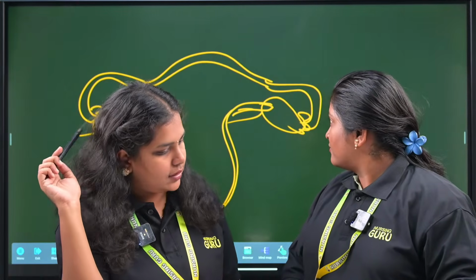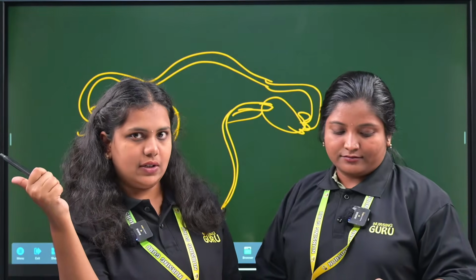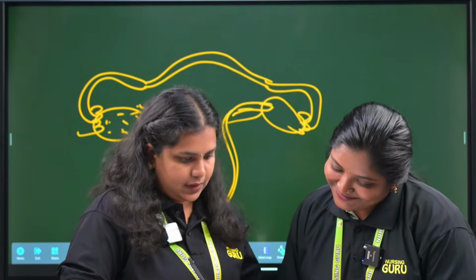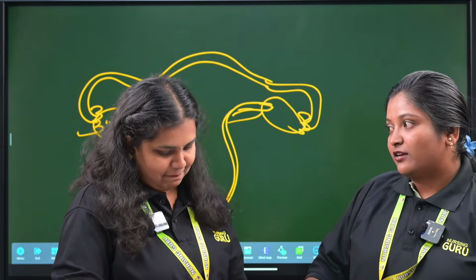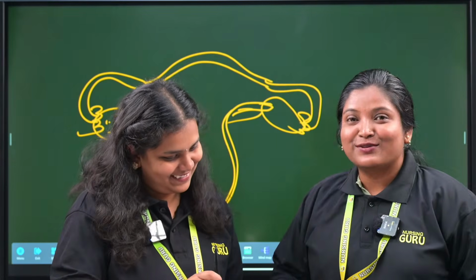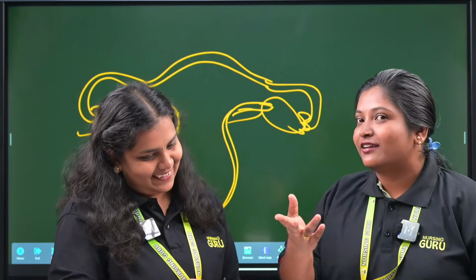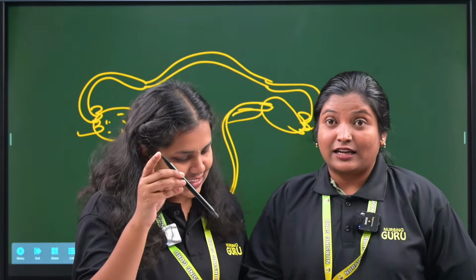Then the structure of the male reproductive system and the functions of the male reproductive system you should study. The structure and the function of each part is very important. Then reproductive health, that is also 2 marks or 1 mark; sometimes they ask what is reproductive health. We are expecting short note type questions from this unit, and sometimes long essays also. Then the mammary gland, don't forget.